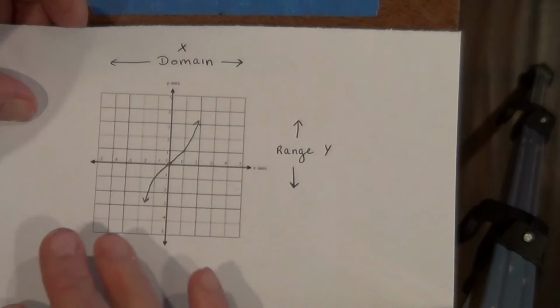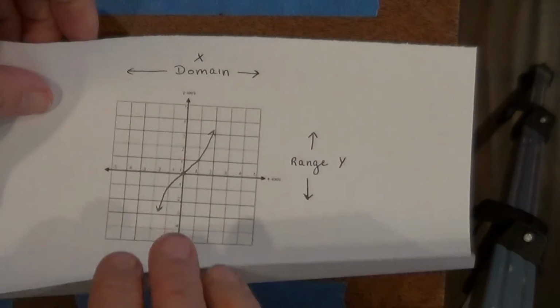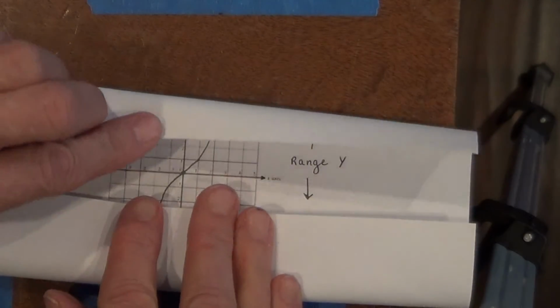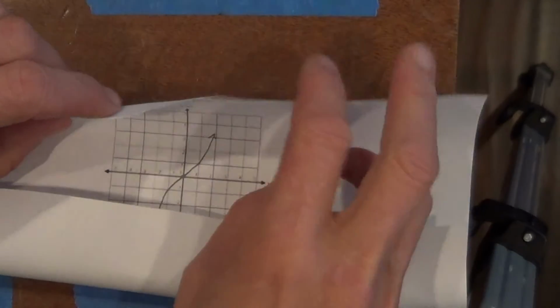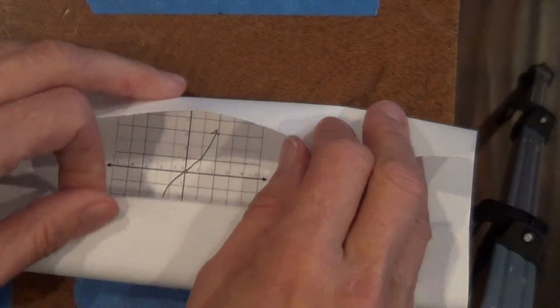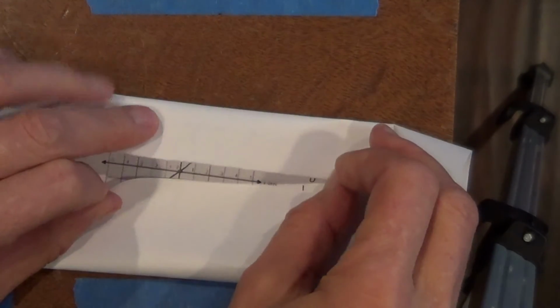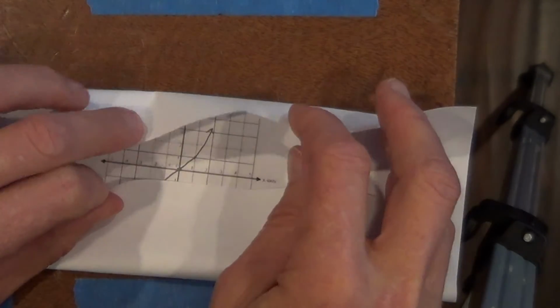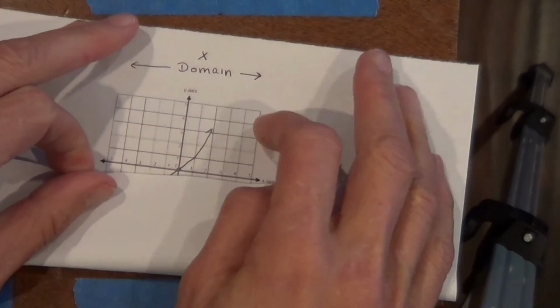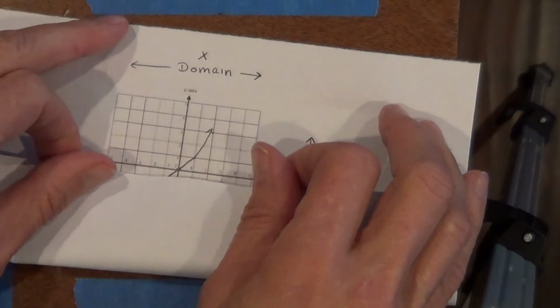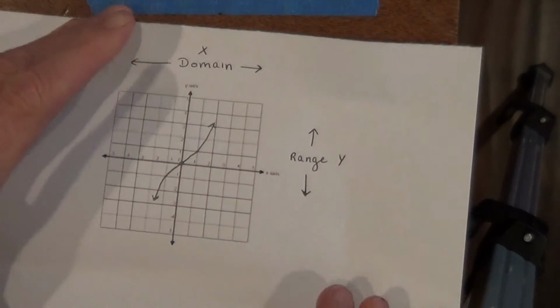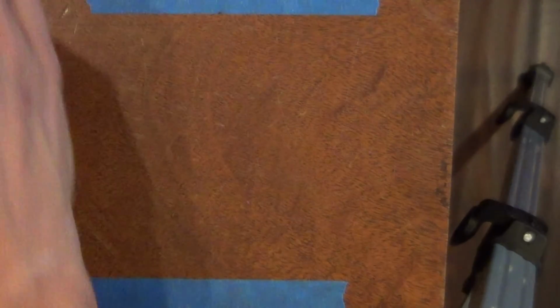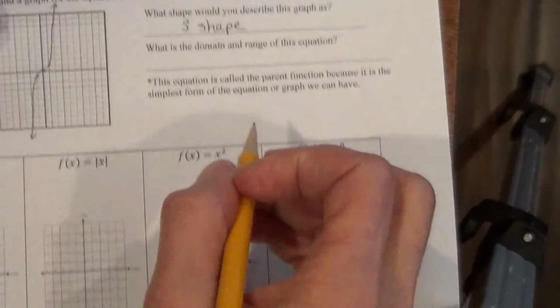In our range, we come from the Y restrictors, the up-down restrictors, and we see that as we fold this in and try to expand it out and keep the graph limited, the upper one pushes it out, that arrow's going on forever and ever, and the lower one pushes that out. So our range is also all real numbers.